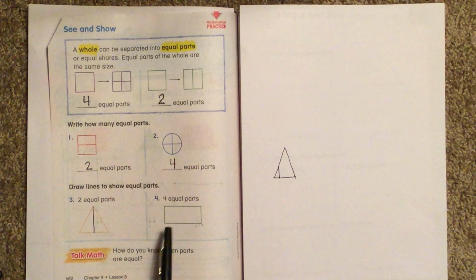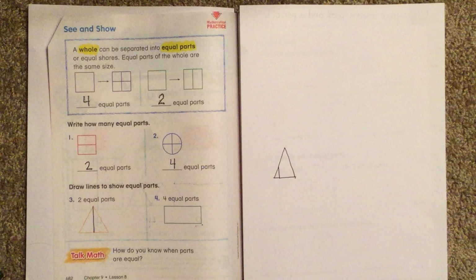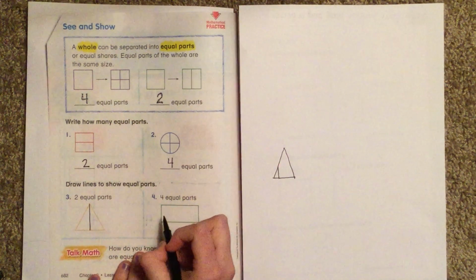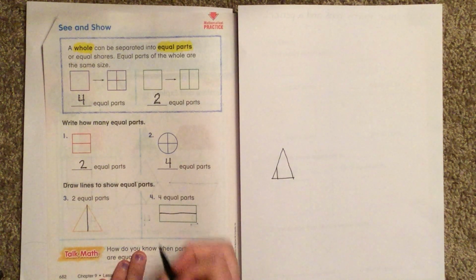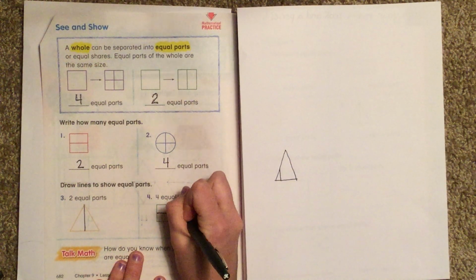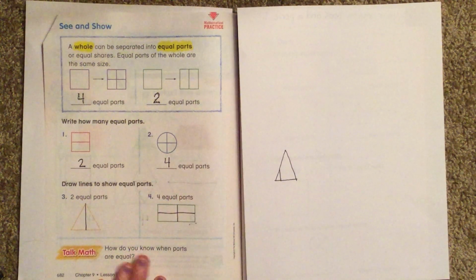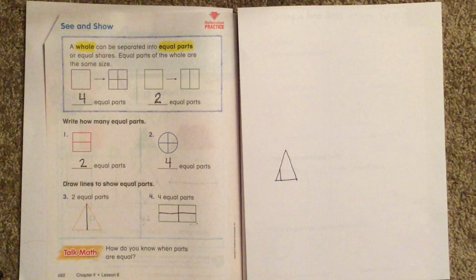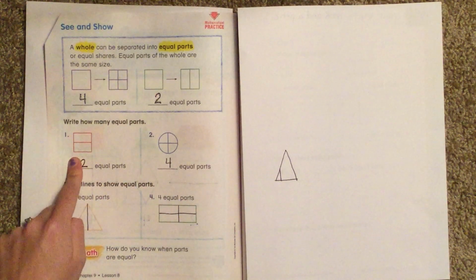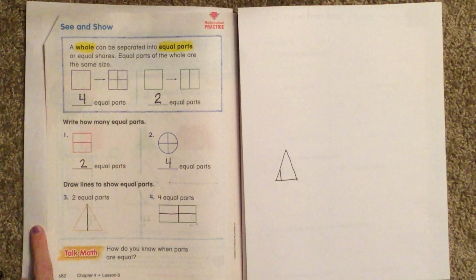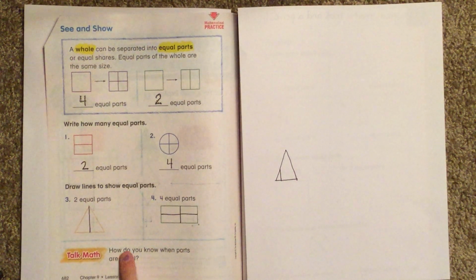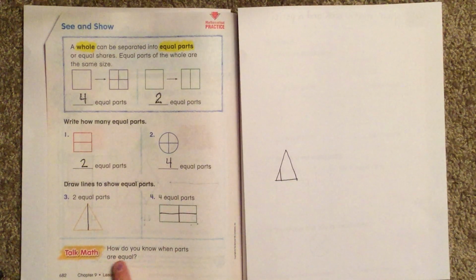Great. Number 4. This rectangle needs to be into 4 equal parts. How can I do this one? First, I'm going to put it into 2. So I'm going to draw a line here. And then I'm going to draw another line. But I need to make sure it's right in the middle so they're equal. Just do my best. And there's the 4 equal parts. So go ahead and make sure that you have that done. Here you're writing how many, and here you're drawing the lines to show equal parts. Now talk math. Let's talk about some math. How do you know when parts are equal?